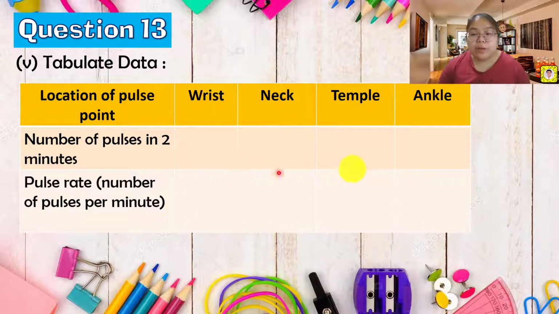From here, we no need to mention the result because we never did the experiment. We also do not know the person's normal pulse rate. So we just leave the table empty. We just write the manipulated variable, then the rest we leave empty. That's all. So this one is the question for the experiment to check the pulse rate.